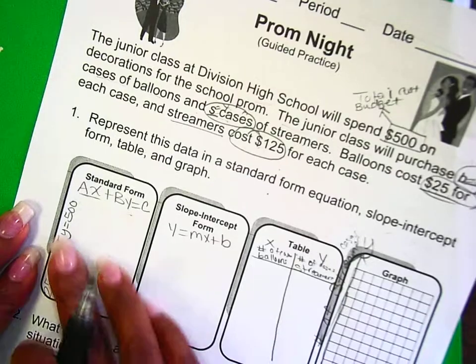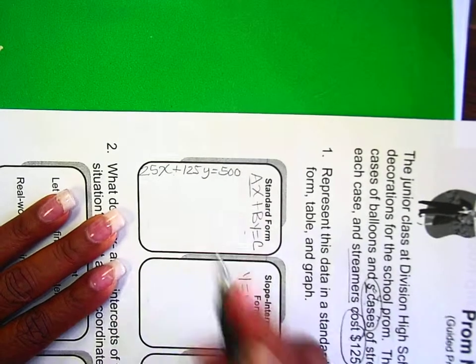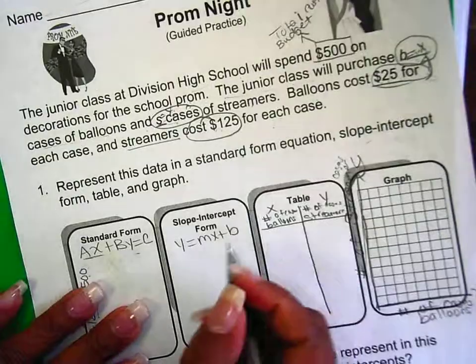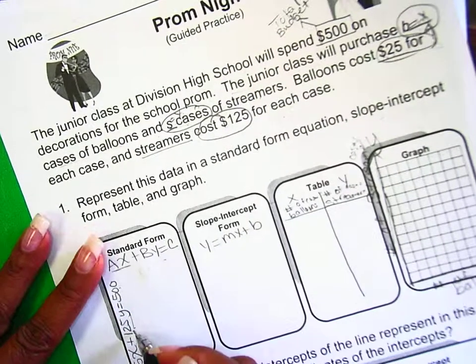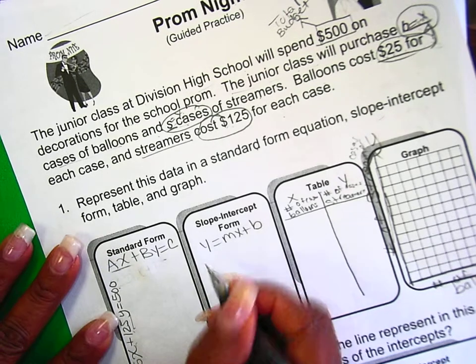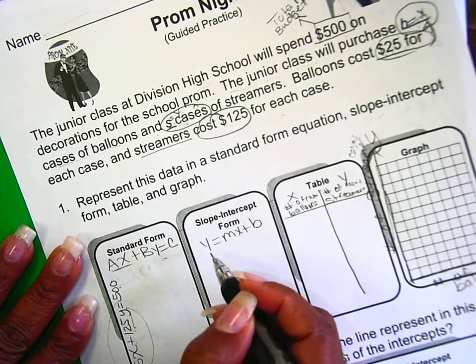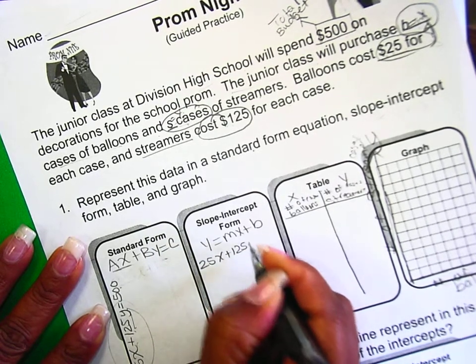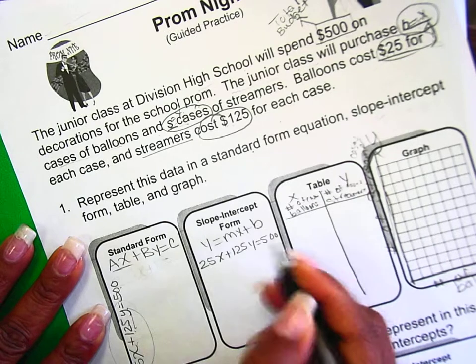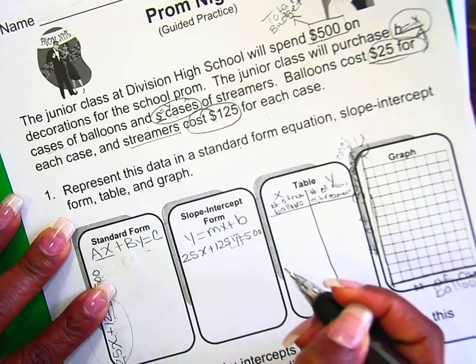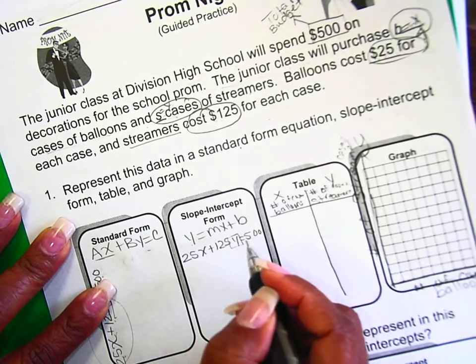So I have my standard form here. That's my standard form: 25x plus 125y equals 500. I'm done. So I'm moving on to the next. I'm going to take this and write it in slope-intercept form. I'm going to simplify it. So I have here 25x plus 125y equals 500. I want to get it in slope-intercept form, so that means I'm going to solve for y. That means solving a two-step equation, basically.